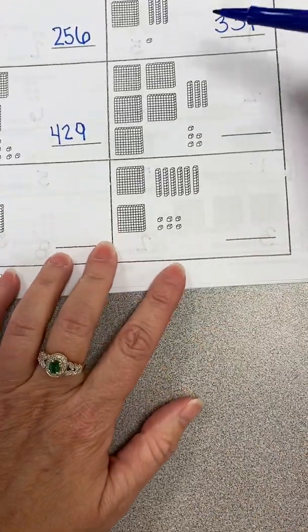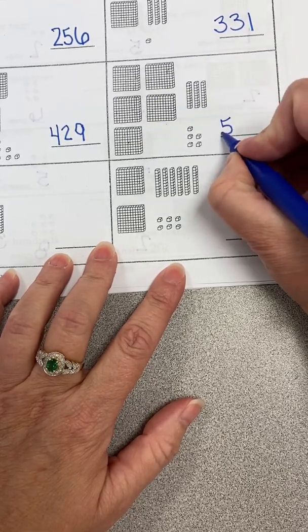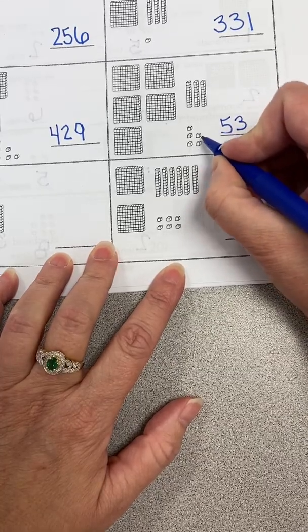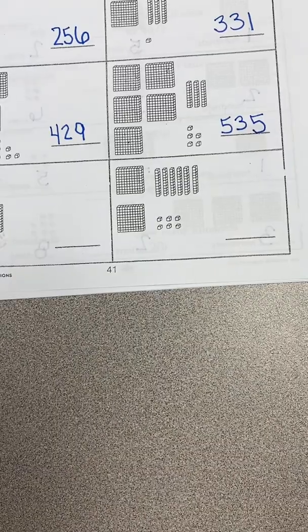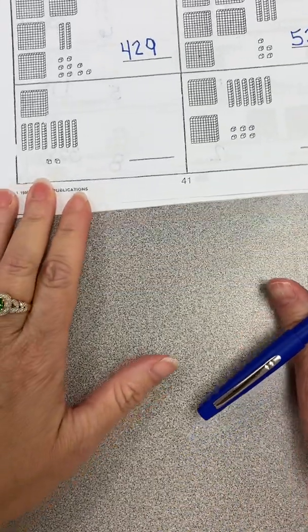Let's look at the next one. There's 1, 2, 3, 4, 5 in the hundreds, 1, 2, 3 in the tens, and 1, 2, 3, 4, 5 in the ones to make 535. Y'all are doing great.